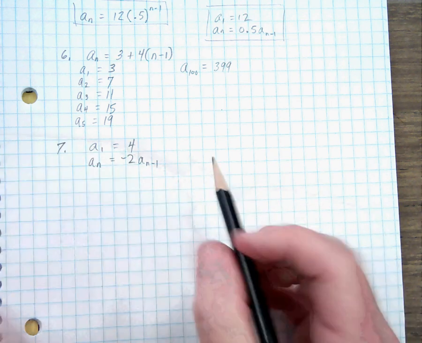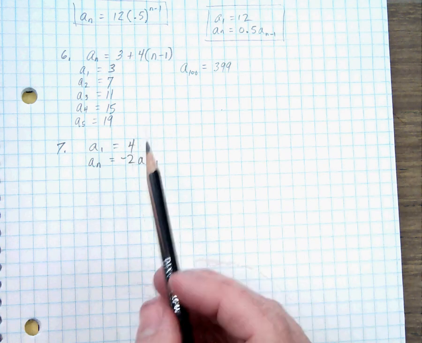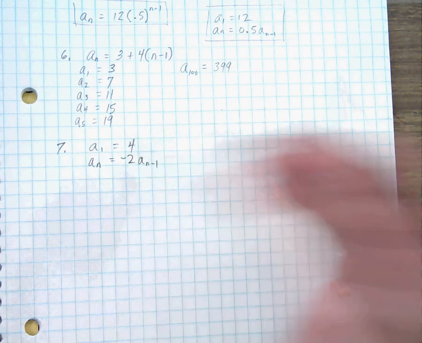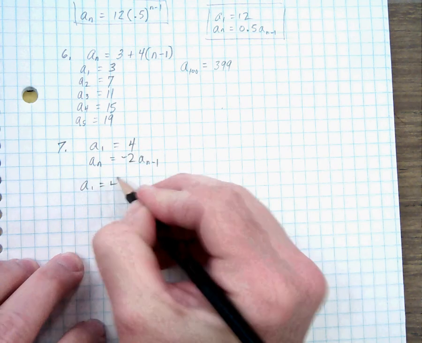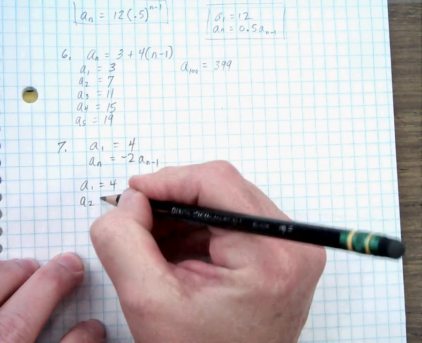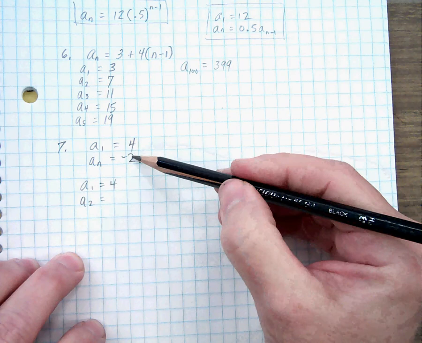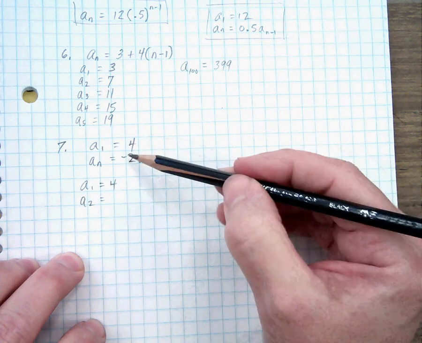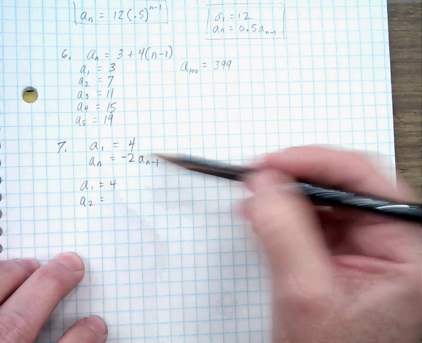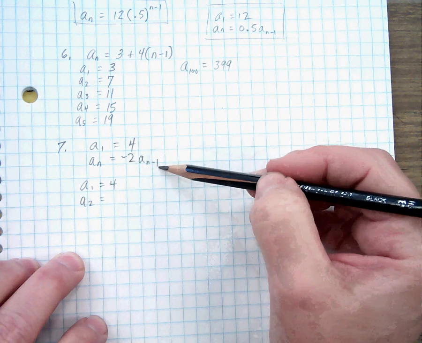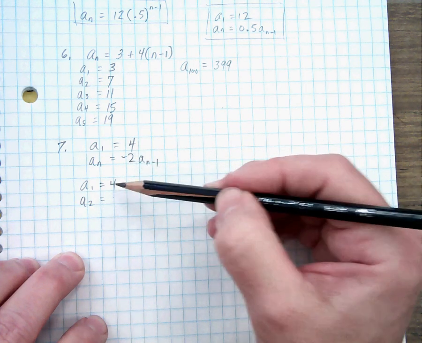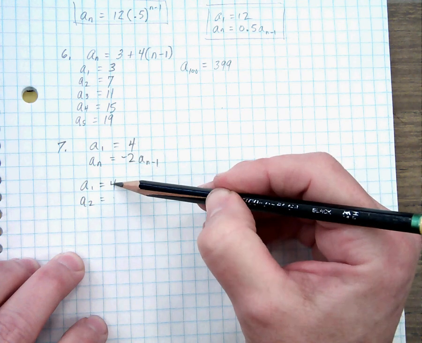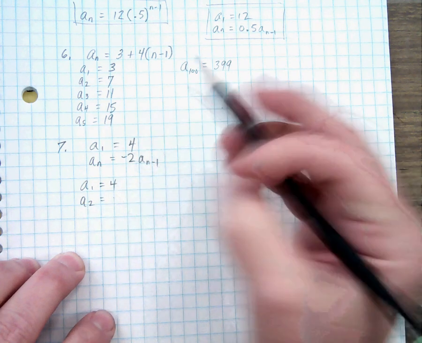All right, so what is the rule saying? It's saying start with 4. It gives you the first number. So A1 is 4. A2, well, it says you multiply by negative 2. It says to get any number, take the number that comes right before it and multiply by negative 2. Well, if I want this number, then I need to multiply this number, which comes before, by negative 2. So 4 times negative 2 is negative 8.